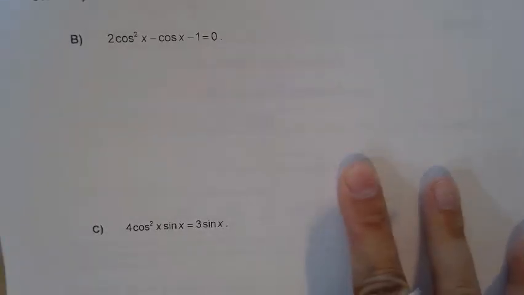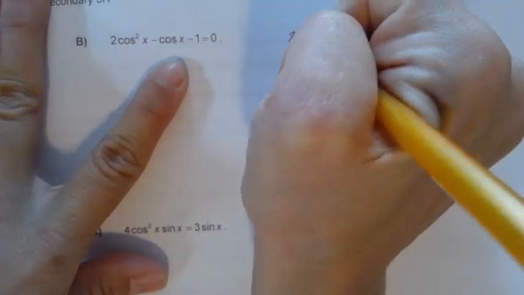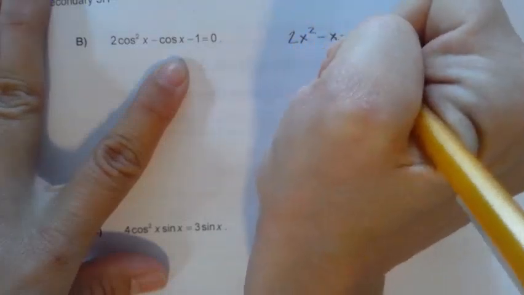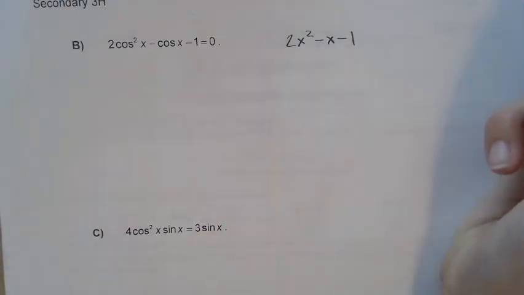Can you recognize something? Can we change it into something else? If you notice, we've seen something like this before, but usually we see it as 2x squared minus x minus 1. So of course, what do you think we're going to do next? We are going to factor.